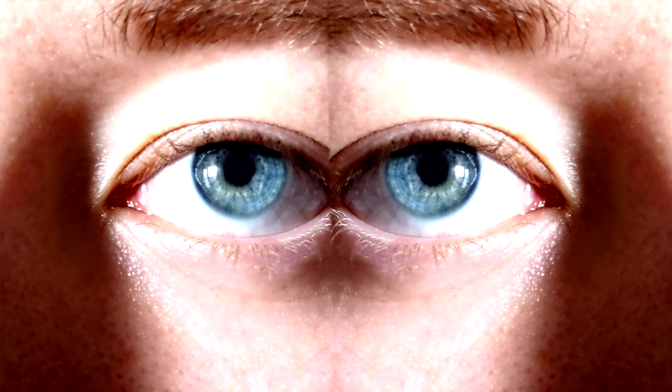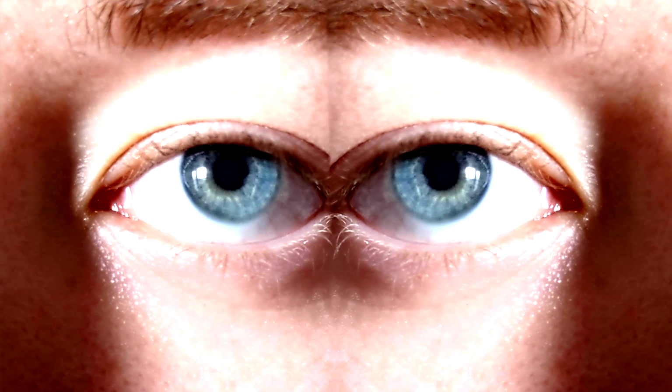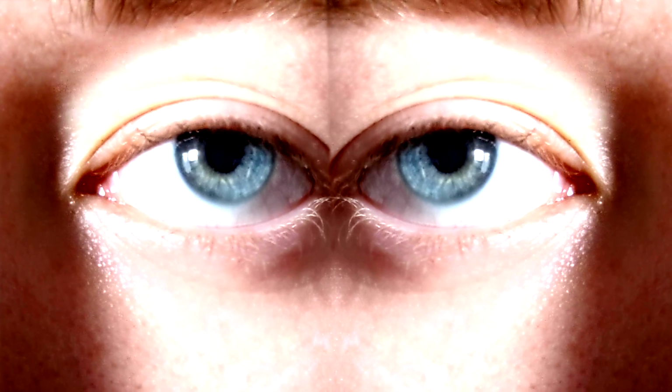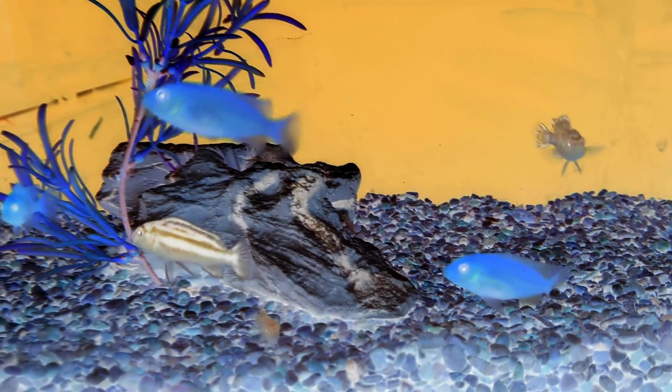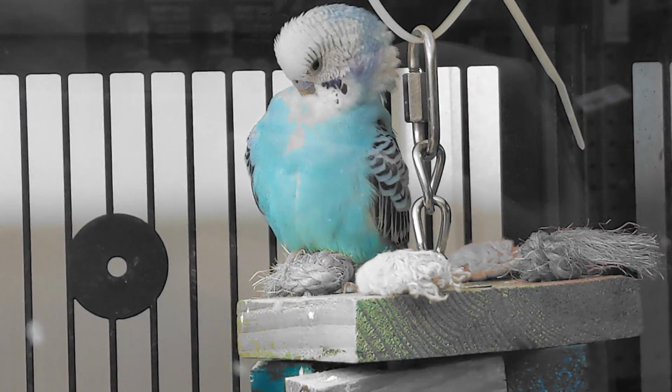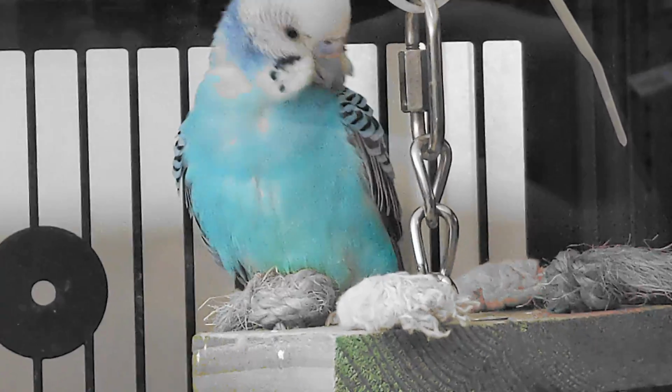First off, most color pigments cannot be made in our bodies. But what about those with blue eyes? That part is based off of the structure of our eyes, not the pigment itself. So why are there some animals that are blue, like fish and reptiles? The color blue in animals is due to the microscopic structure of their scales and interference of light.